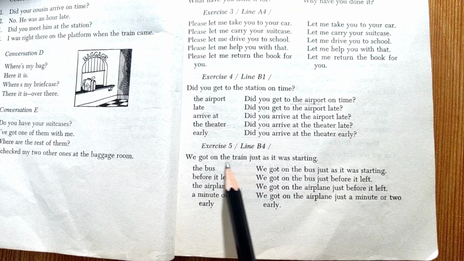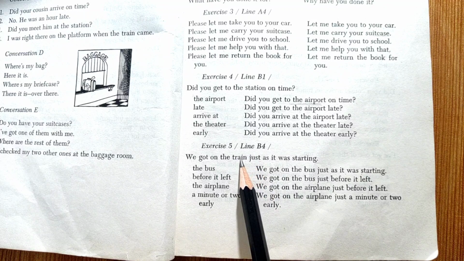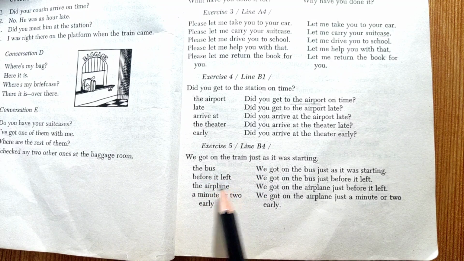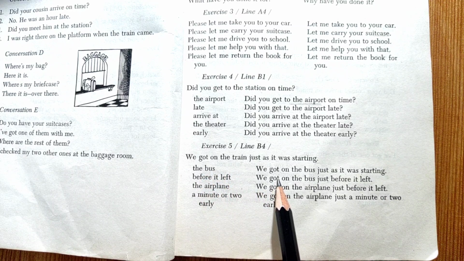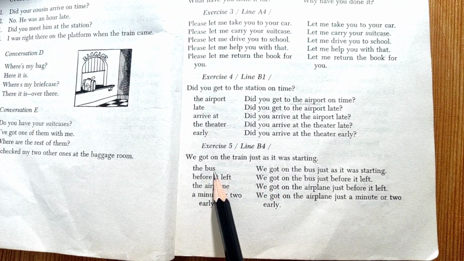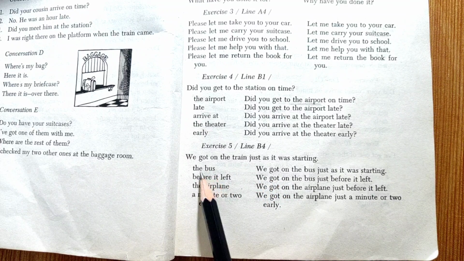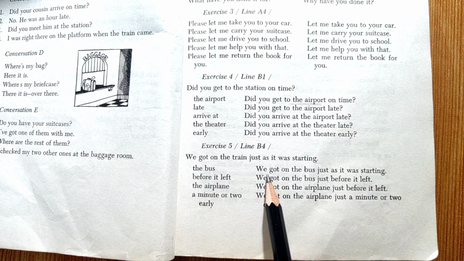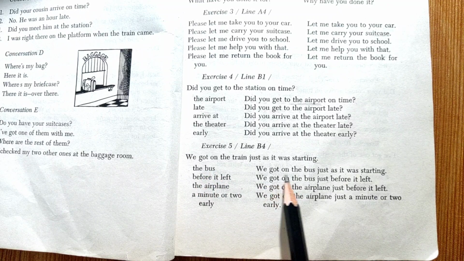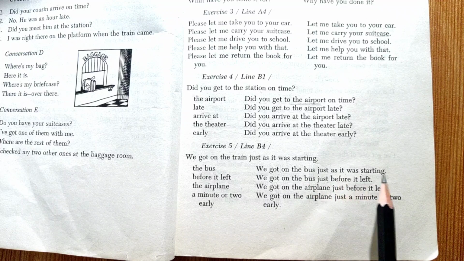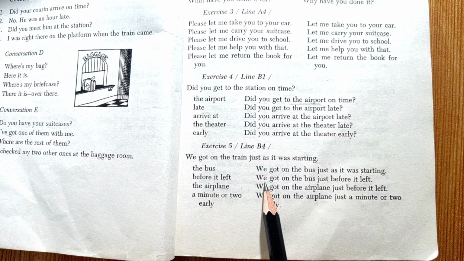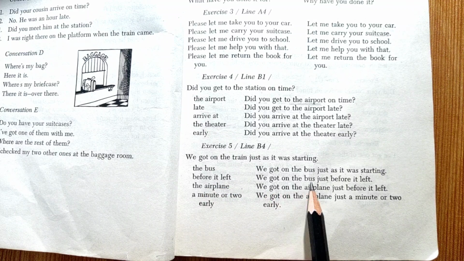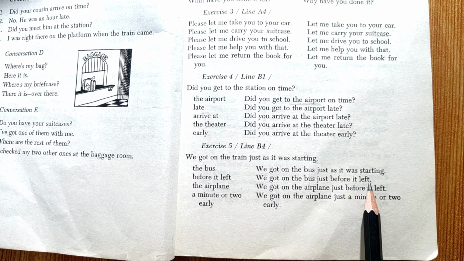So instead of the train, we can use different words such as the bus, before it left, the aeroplane, a minute or two early. These words we can use in the sentence. Let us see one by one. The bus is the word, okay, and we are using it in the sentence. We got on the bus just as it was starting. Next is before it left, and in the sentence, we got on the bus just before it left.